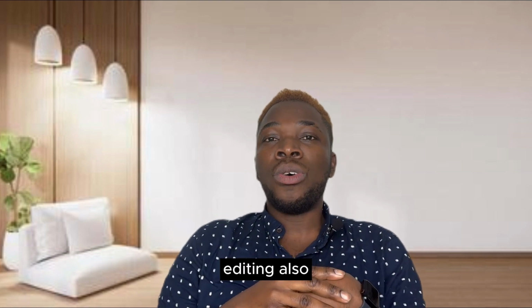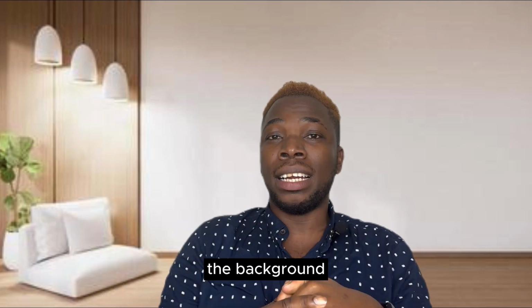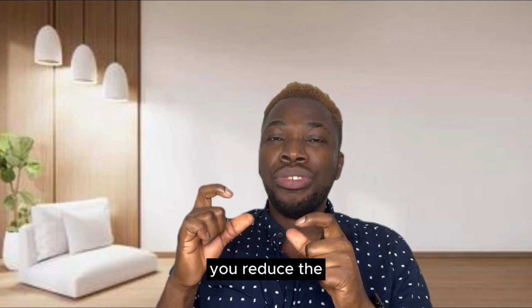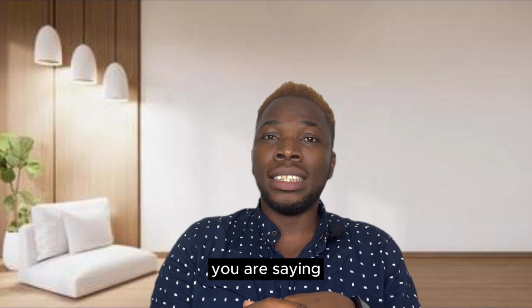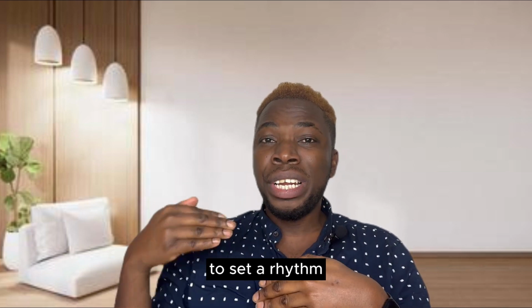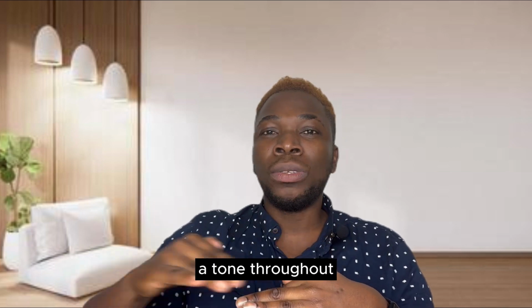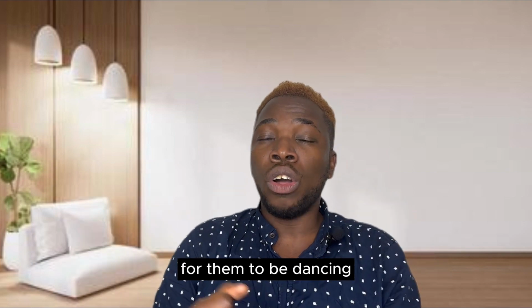Then when you are editing, you can also add copyright-free music in the background. When you import the music, you reduce the volume so that the music does not override what you are saying. The essence of adding the music is just to give them a feel, to set a rhythm, to give them a tone throughout the conversation. That's what the background music is meant for. It's not meant for them to be dancing or vibing alongside.